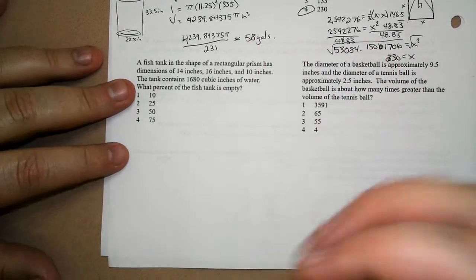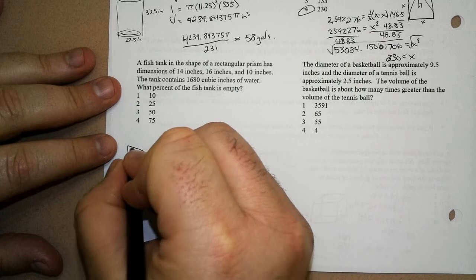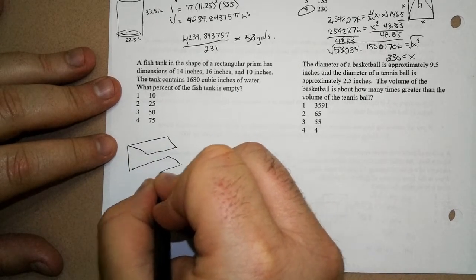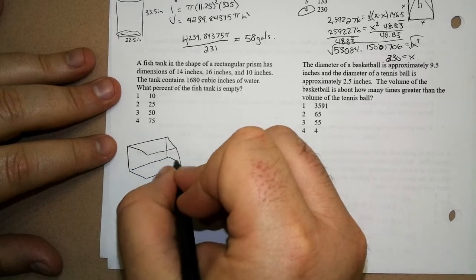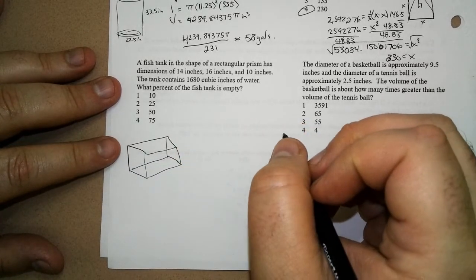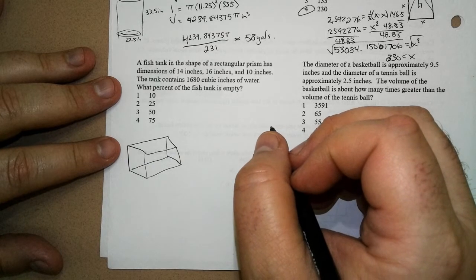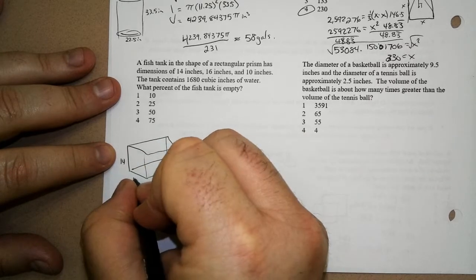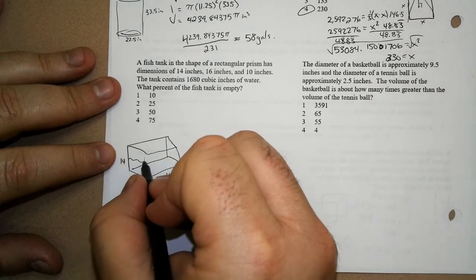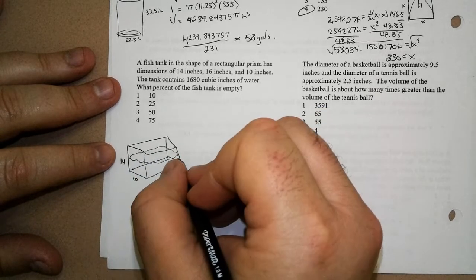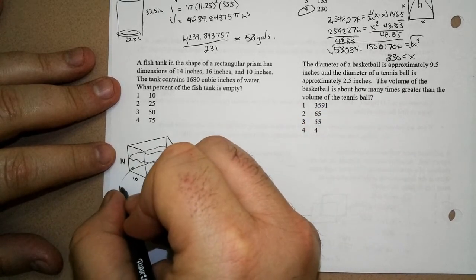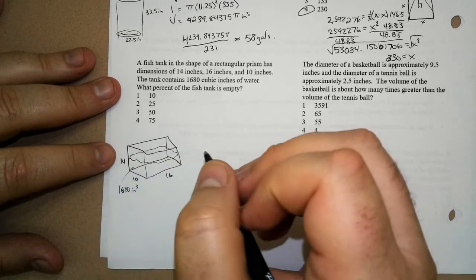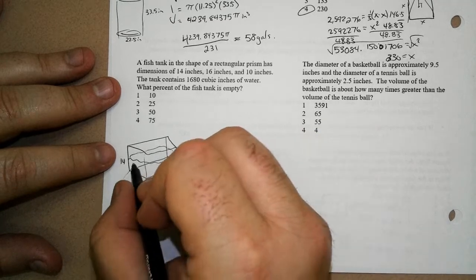So first of all, we have a tank, right? Some sort of drawn tank, like so. All right. Not greatly drawn, but we'll take it. Dimensions are 14, so let's call it 14, right? 16 and 10. And it's filled with water up to some point, right? Where the water level is at 1,680 cubic inches. All right? We want to know how much is empty, right?